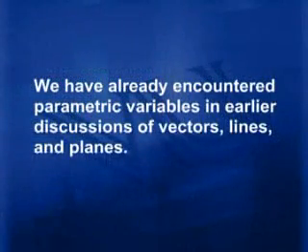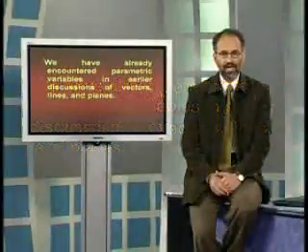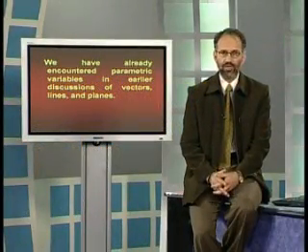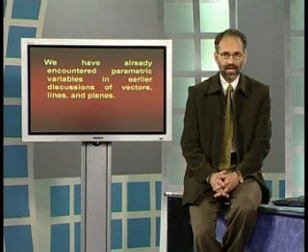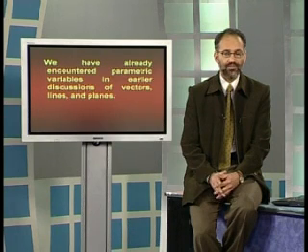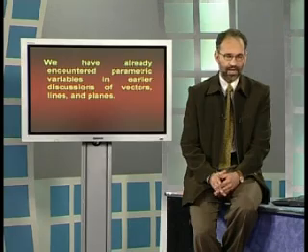We have already encountered parametric variables in earlier discussions of vectors, lines, and planes. We have been talking about this very concept, so the concept of a parameter is not new to us. We have defined vectors making use of the same idea. We have talked about lines as well, parametric equations for lines, and the concept of plane was also discussed from the very same angle.